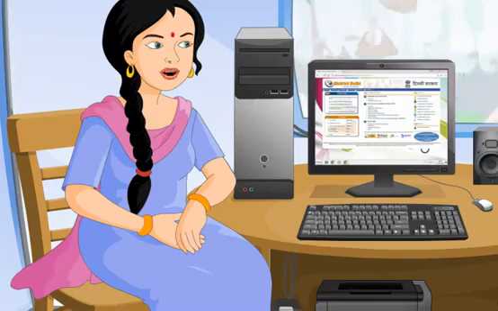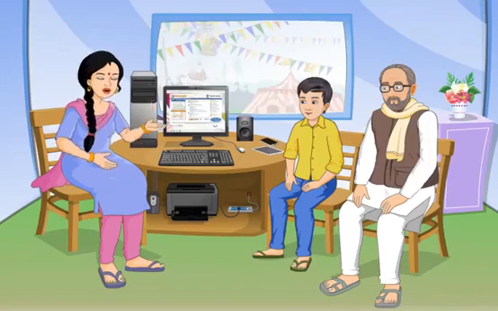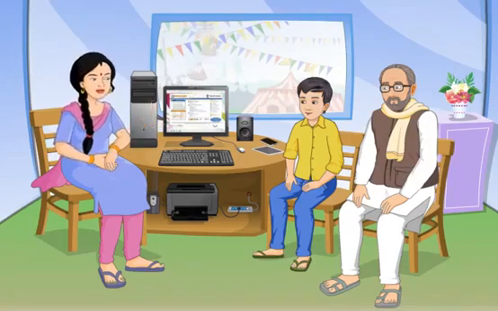But the difference is that this service is chargeable. How much fee is required for applying for an income certificate? Only 30 rupees. Yeah, that's quite cheap. And how much time is required to get the final income certificate? Not very long. After the verification of the given application, the income certificate will reach you within 7 days.